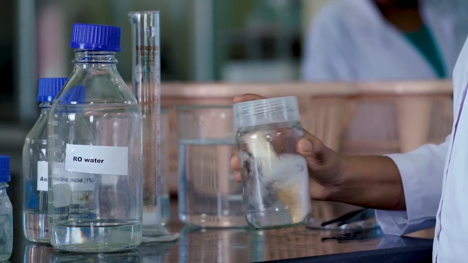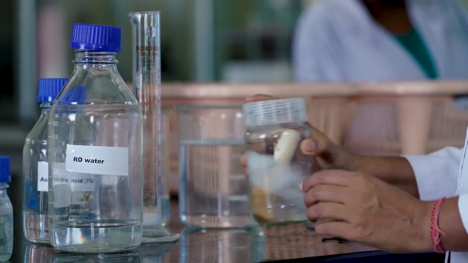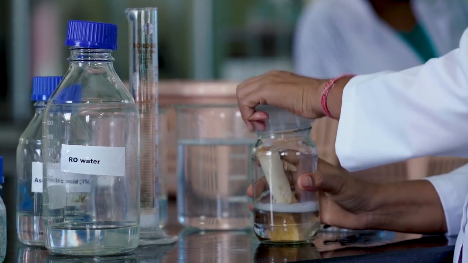The explant is treated with ethanol for a few seconds to minutes to prevent any contamination.